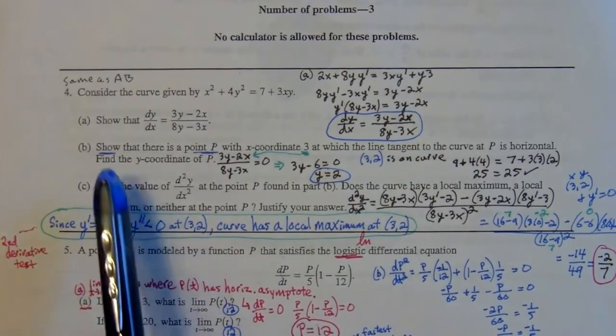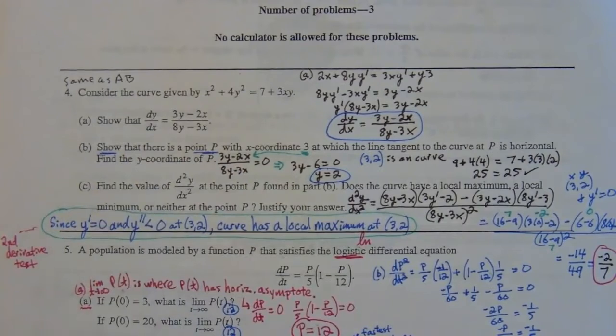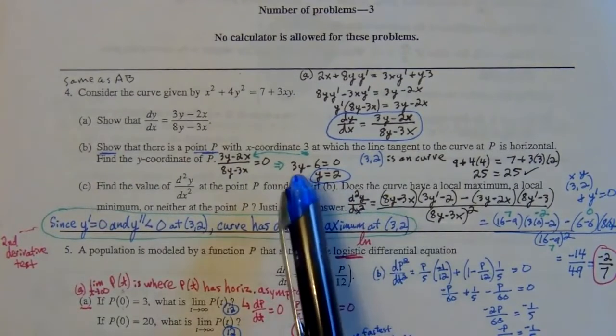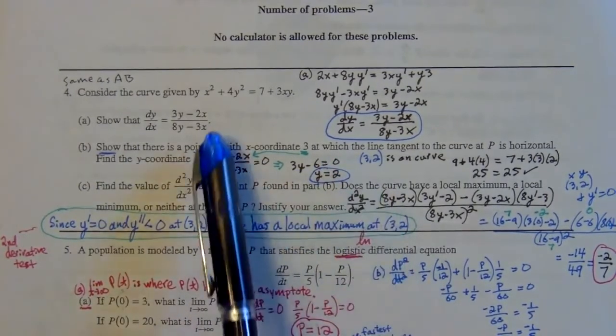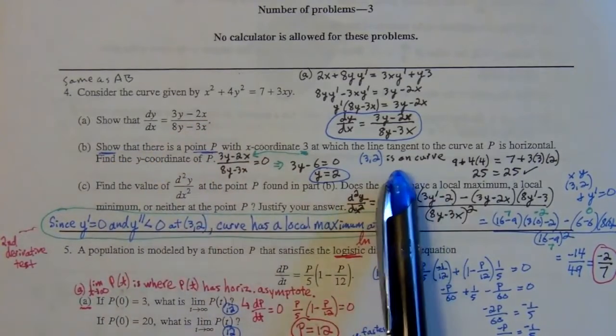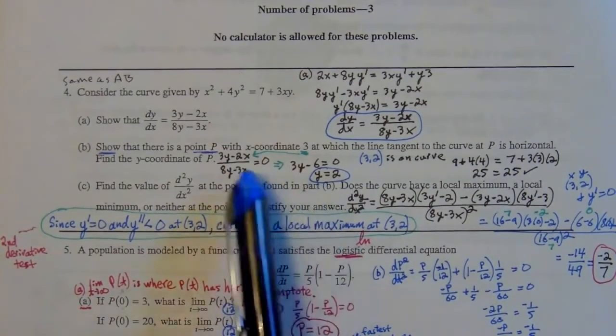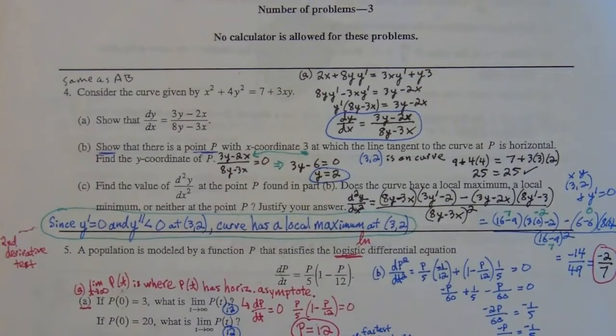Now, see this word show, that there's a point P? Just because it says that word show, I'm going to be a little bit more technical there. So I'm actually going to show that this point (3, 2) is on the original curve. Just in case, I plugged in the 3 for the x and the 2 for the y, to show that I did get 25. Since I got something true, I showed the point is on the curve, and I also said that's where the derivative is equal to 0. That's where you get a horizontal tangent line.